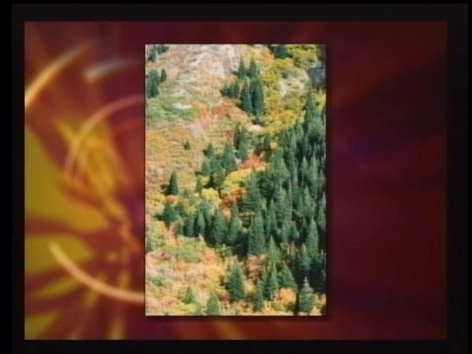There's a triangle for you. See that in the trees? Natural triangle in the trees. Same thing again, different perspective.